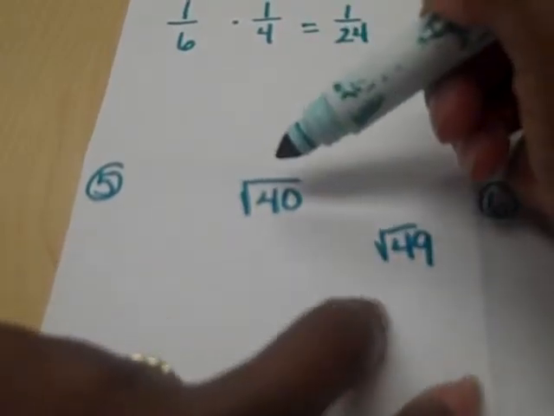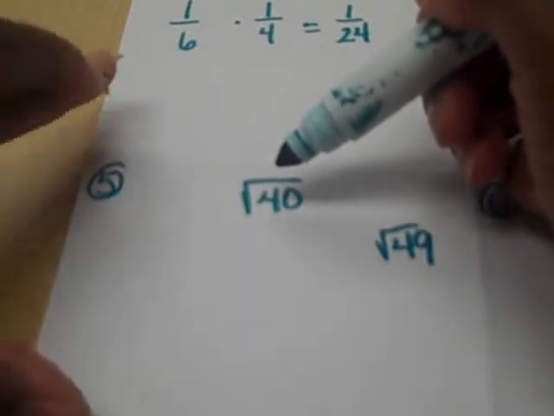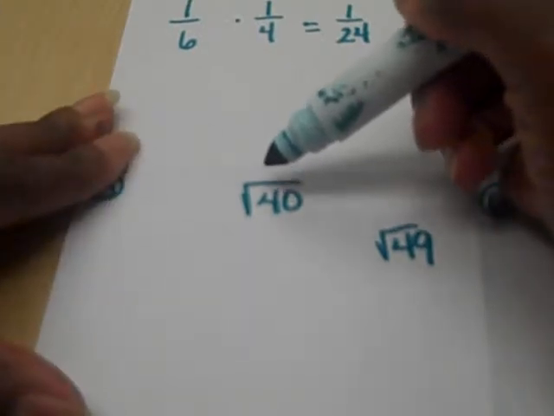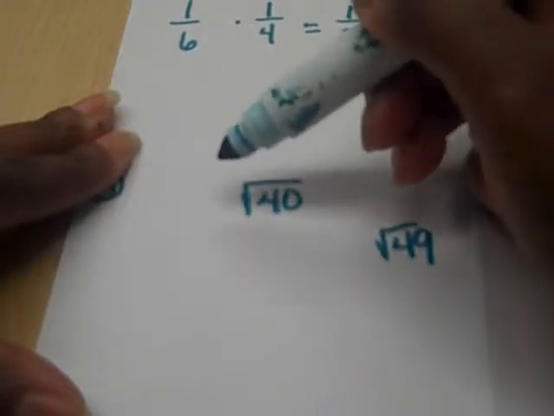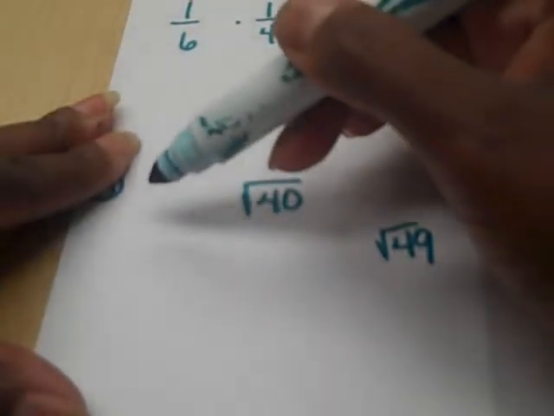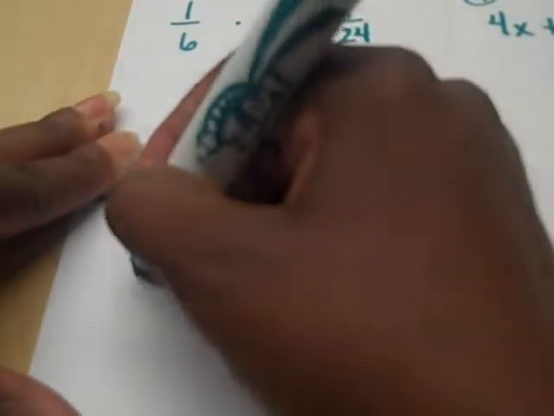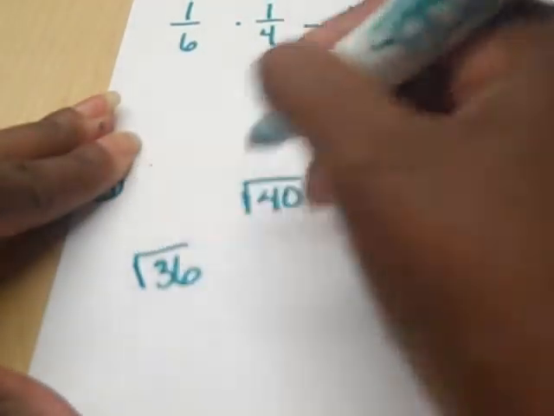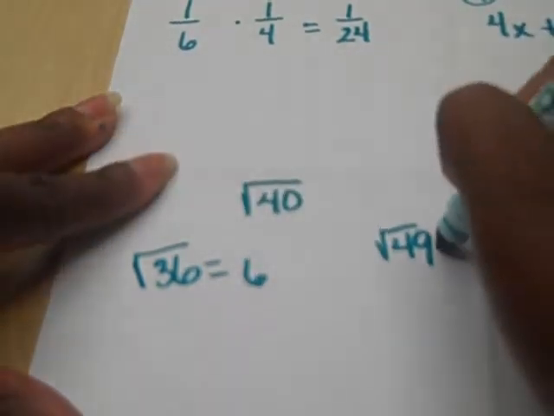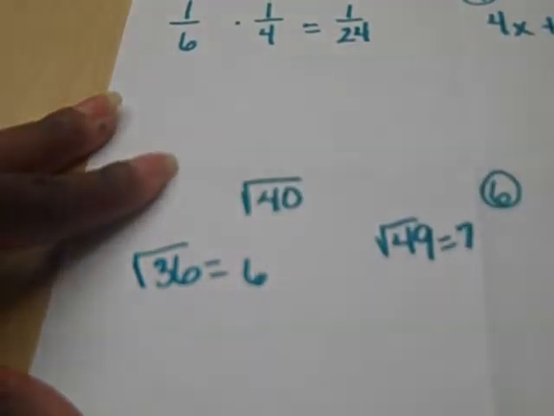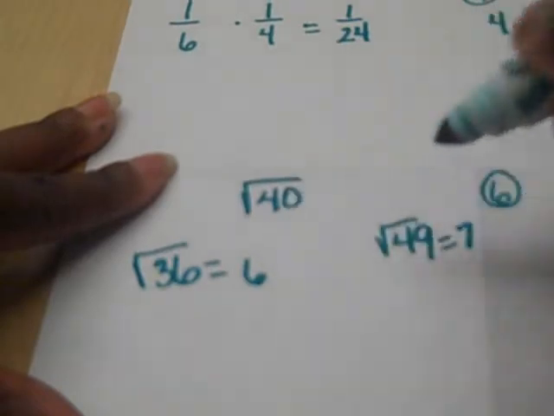Now let's start counting, going down away from 40 to find the other closest perfect square. Square root of 40, square root of 39, square root of 38, 37, 36. Square root of 36. That's our next closest square. Square root of 36 equals 6, square root of 49 equals 7. 40 falls between 6 and 7.